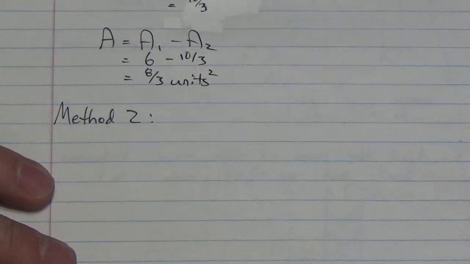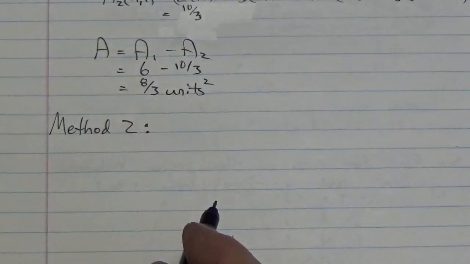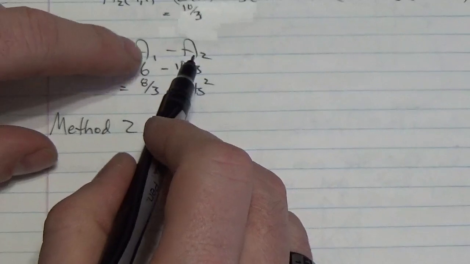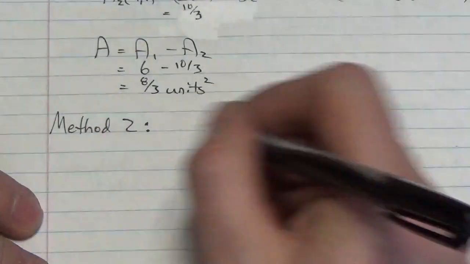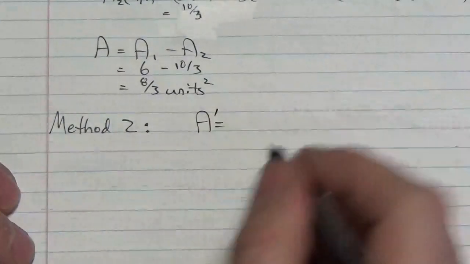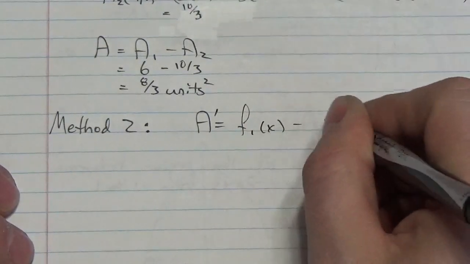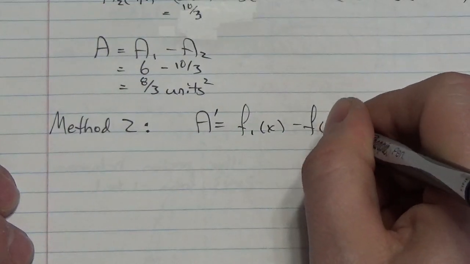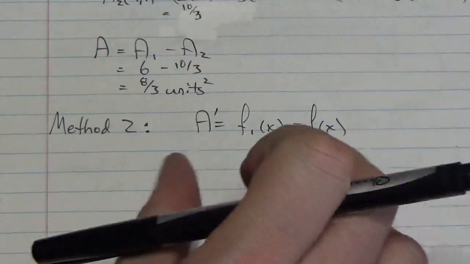So another thing that we could do here is create the overall area function. Here, our overall area was area 1 minus area 2. And remember, each one of these was the antiderivative of our function. Well, what we can do is create the overall area function right off the bat, and make its derivative equal to f1 minus f2. And so we can actually set up that subtraction prior to the antiderivative.